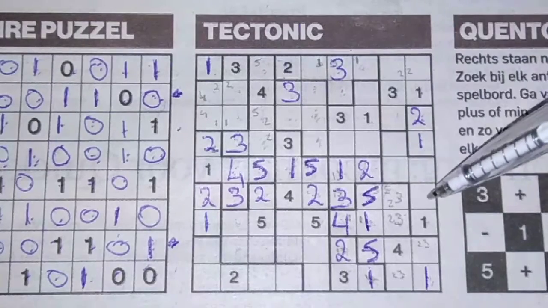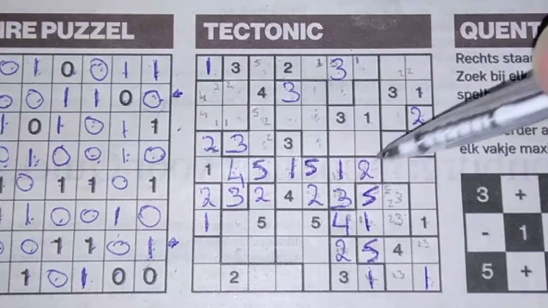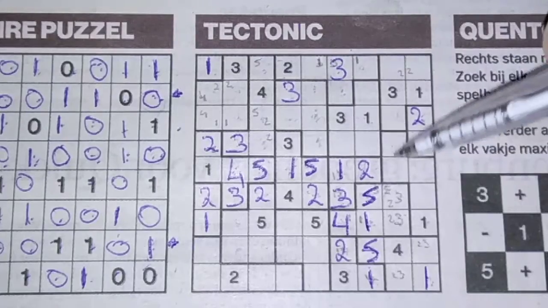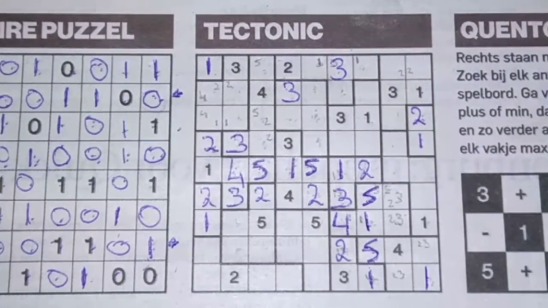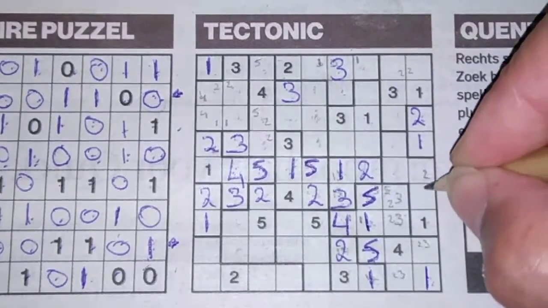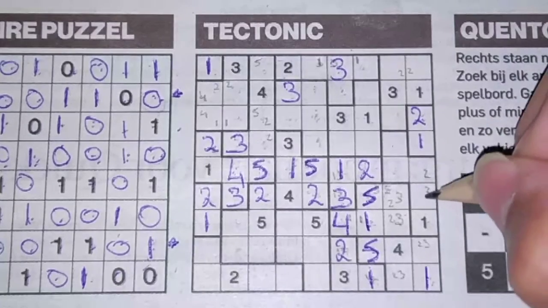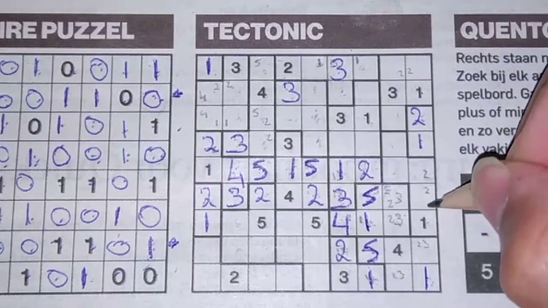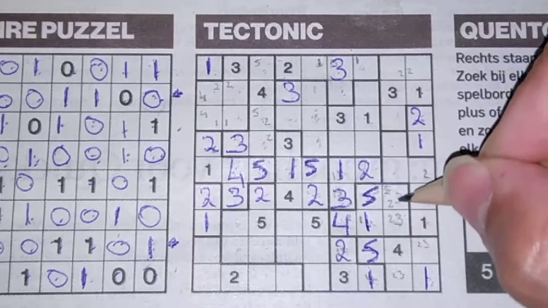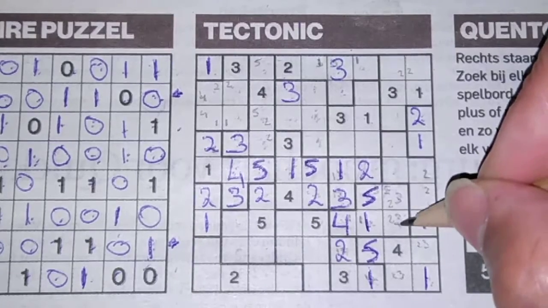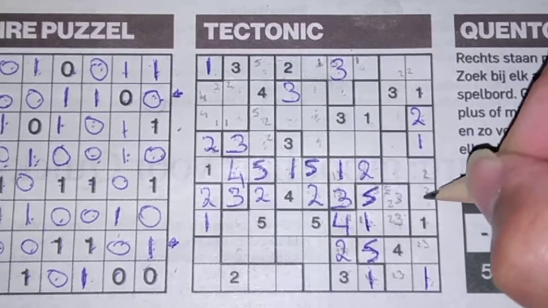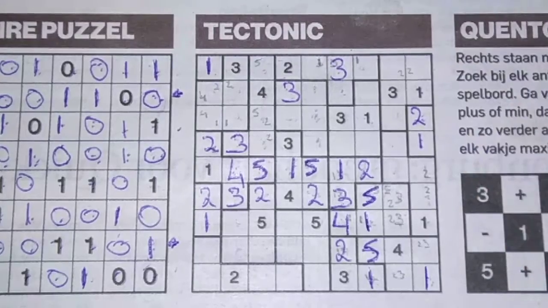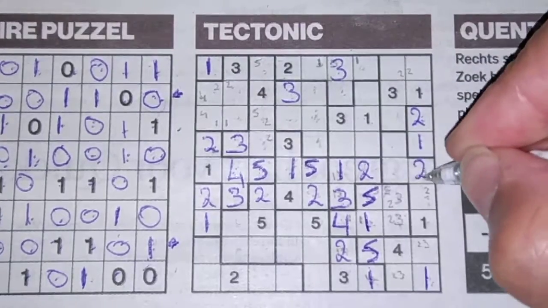2, 2, 2, 2. Alright. I see here 2, so that means these two boxes cannot be a 2, so the 2 could be here or there. If I place a 2 here, then I cannot fill any 2 in one of those two boxes. So the 2 cannot be here. The 2 should be there.